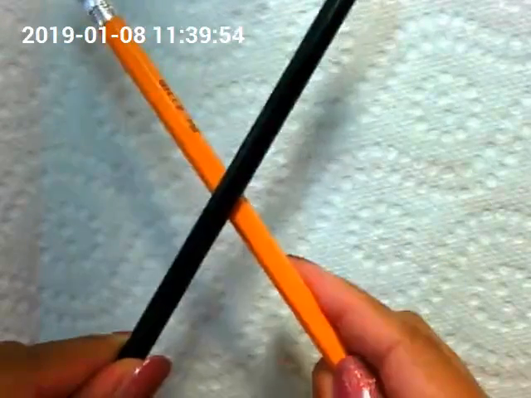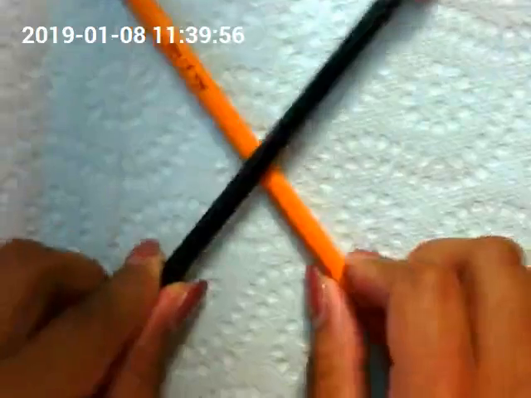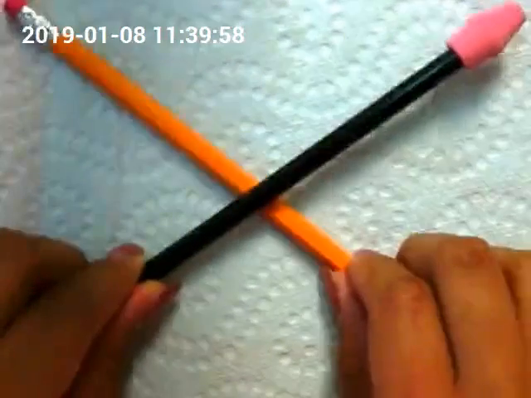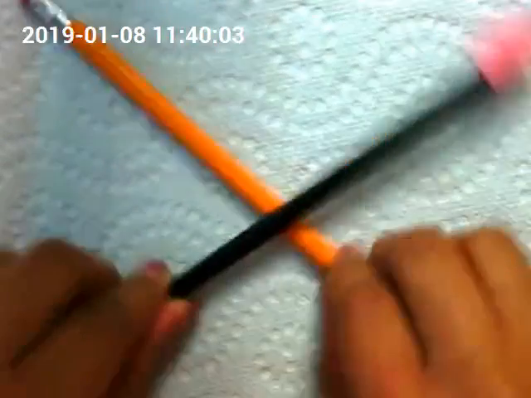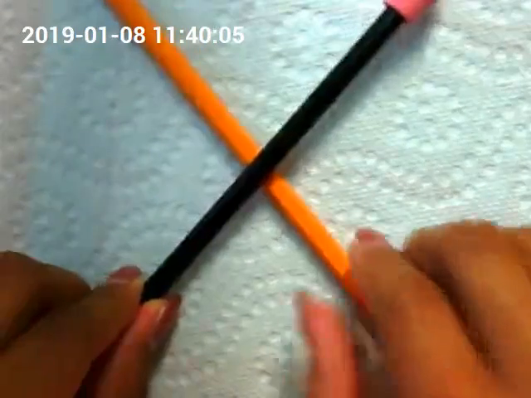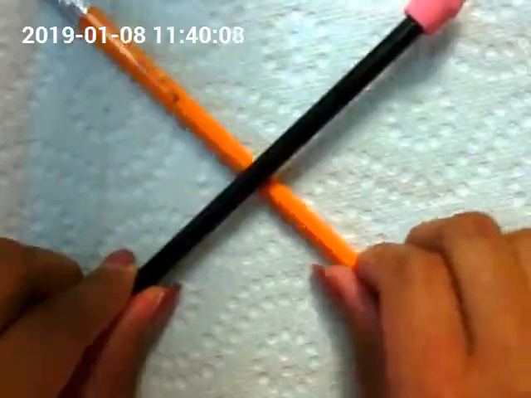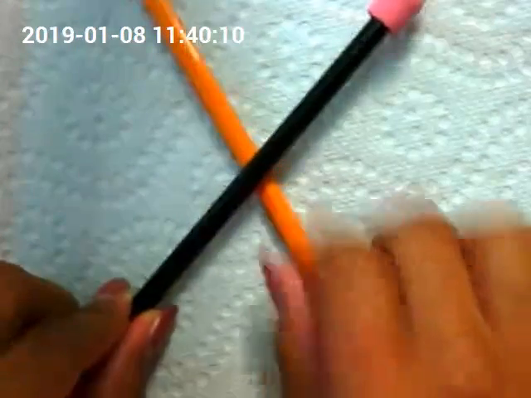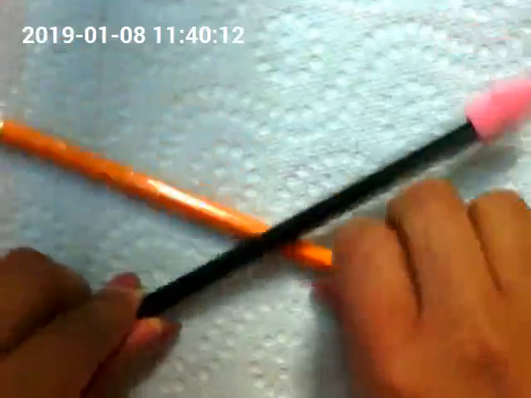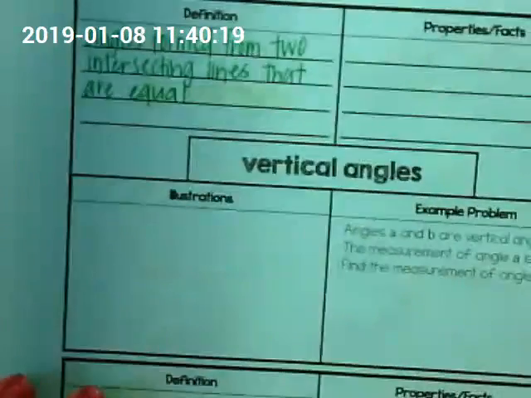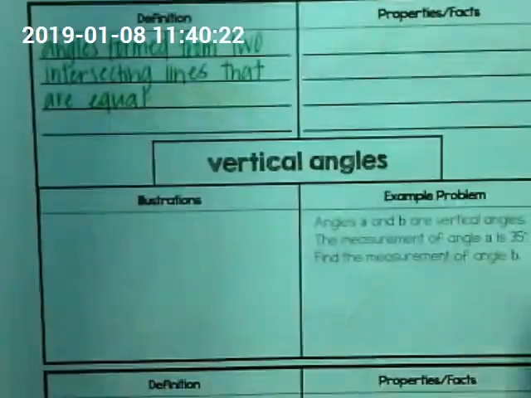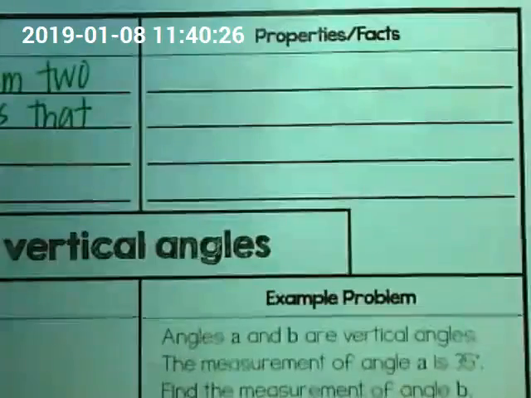Are we not seeing how they're always going to be equal? The top and bottom and the left and right are always equal. So no matter how we move our angles, if these are two intersecting lines, they're always going to be equal because the top and bottom change together and the left and right also change together. So two intersecting lines form two equal angles.